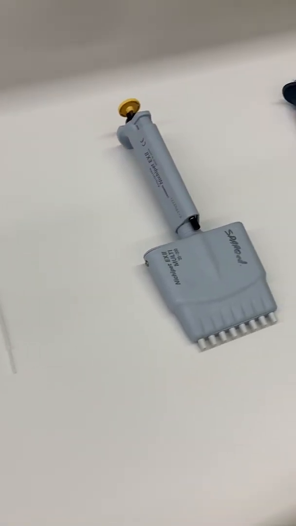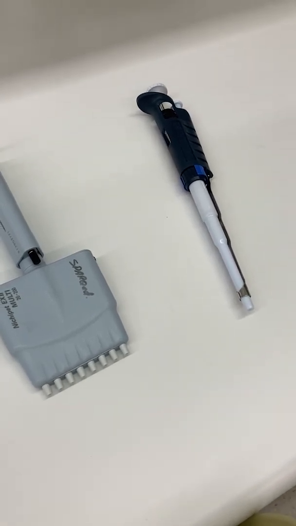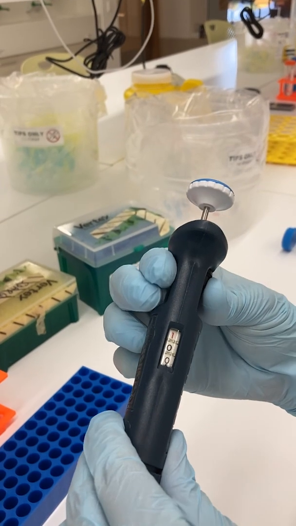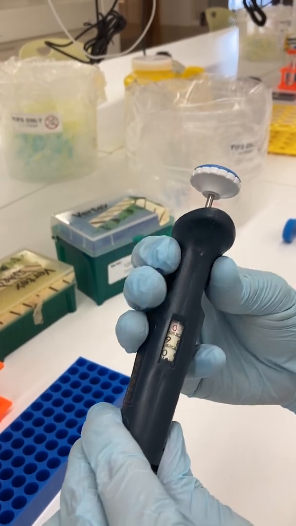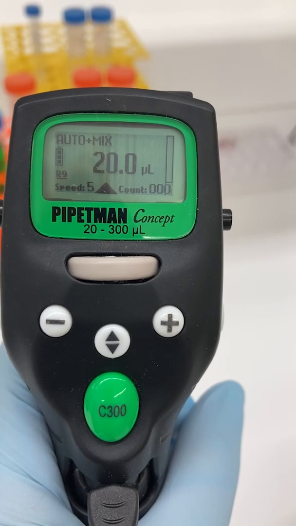Scientists use different types of pipettes depending on the volume they need to measure, the accuracy they require, and the number of repetitions. Some pipettes are manual, and others are electronic.